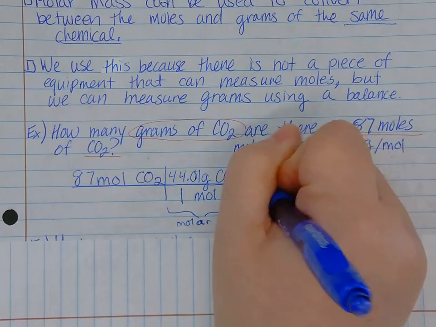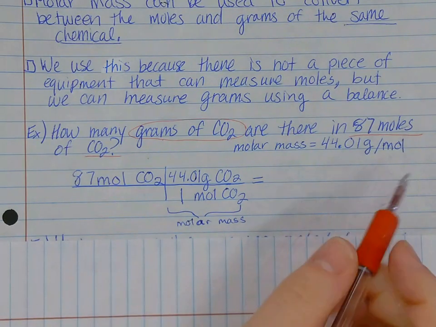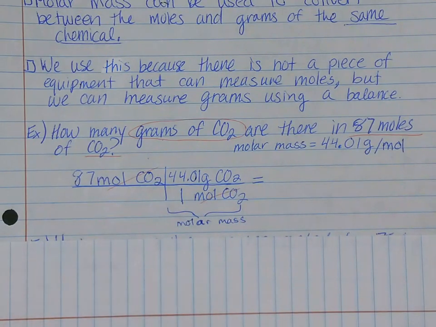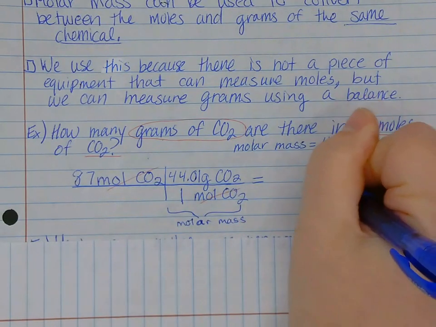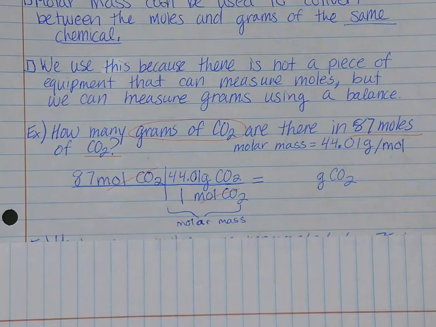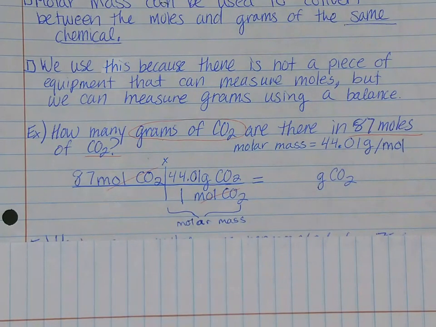Okay. So, what can we cancel? Units. Moles of CO2. What are we left with? Grams of CO2. Okay, which is conveniently what we're looking for. And then we need to do some math. What do we need to do with our values? Multiply. We're dividing by 1. All right, let's go ahead and multiply, see what we get.